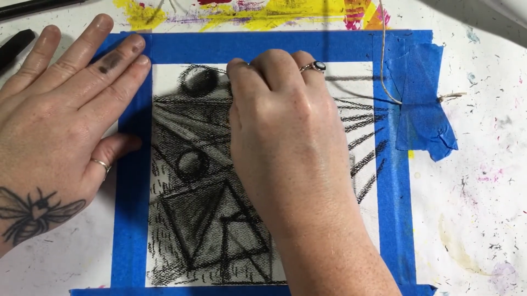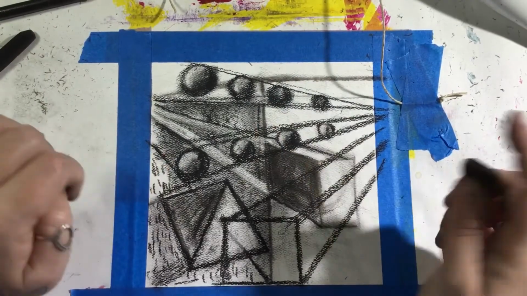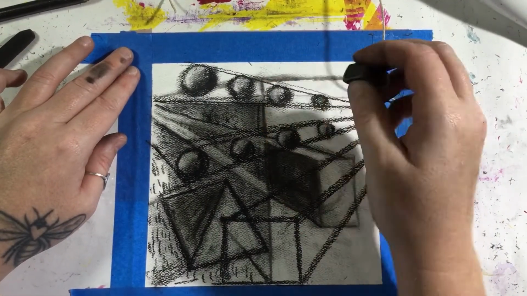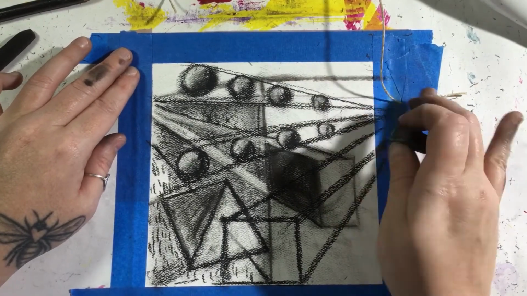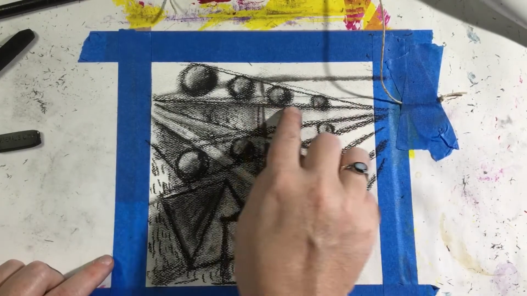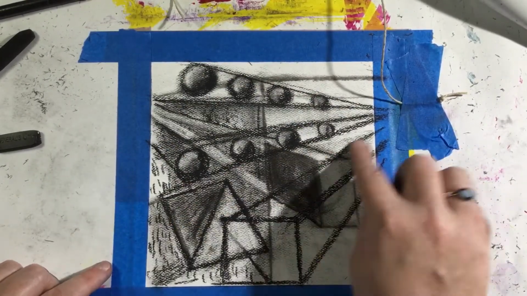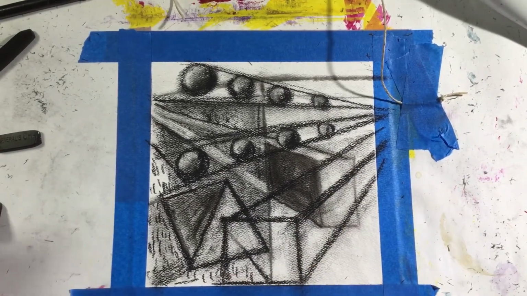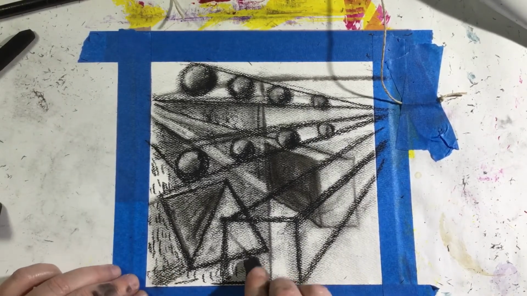Just giving these guys a little sense of a highlight on here to help make them feel a little bit more alive, a little more awake. And again, sometimes just go right back to your intuition of what you think looks good, what would be interesting.